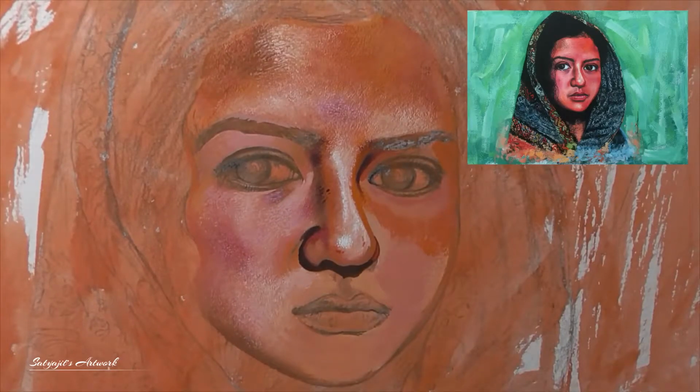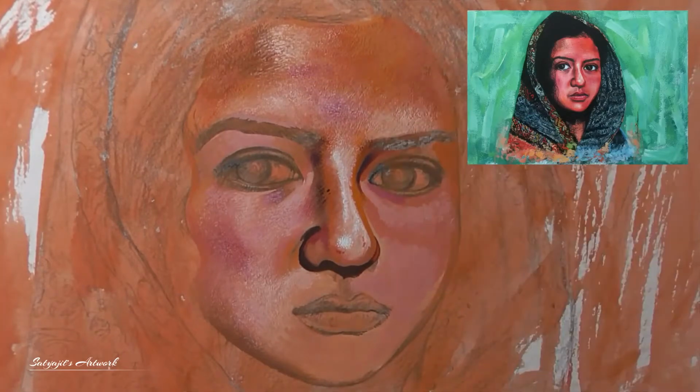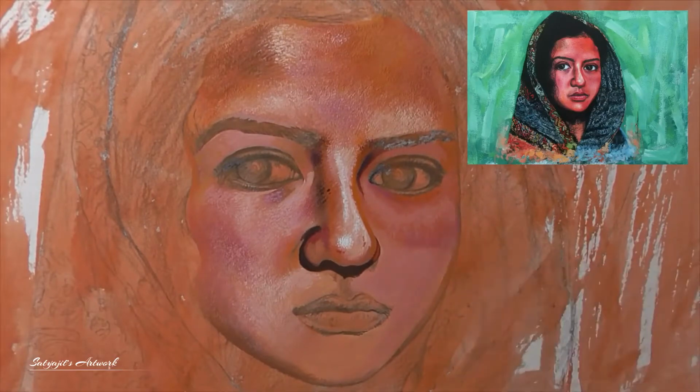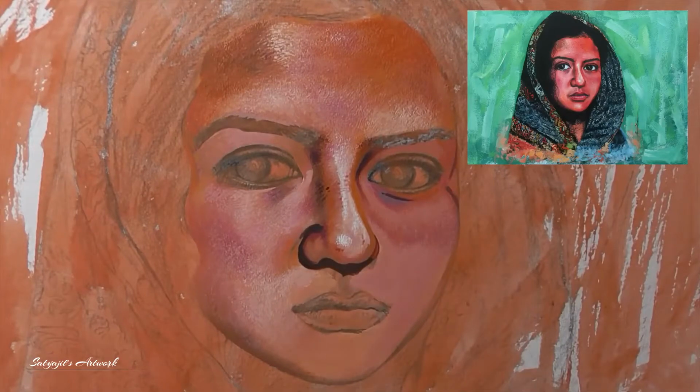That is possible only because the paint dries quite fast, and it is not like oil paint where the paint remains wet for days, and if you over blend it then it becomes muddy. But it is not the case with gouache paint. It's a very good advantage, I think, when it comes to painting with gouache.